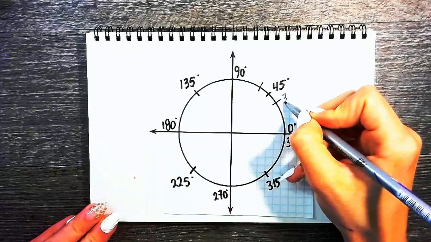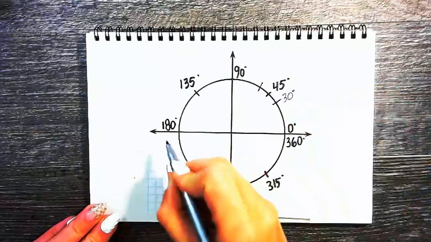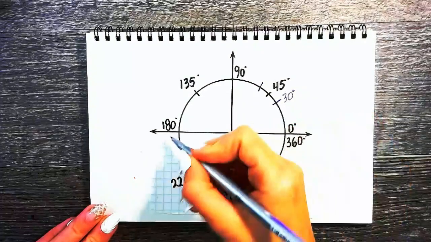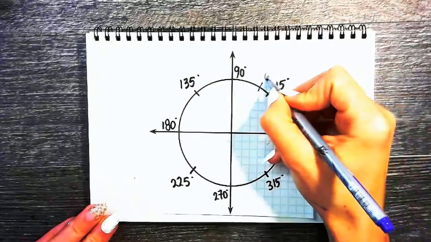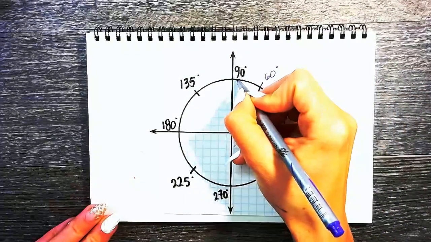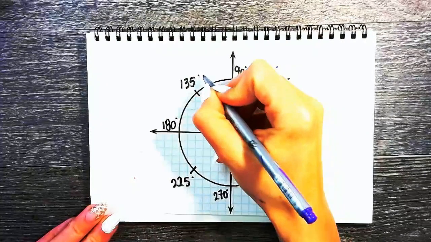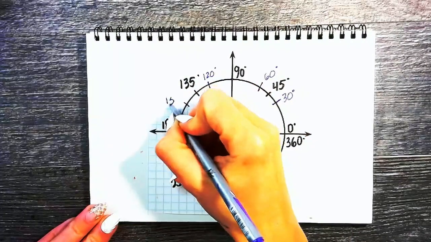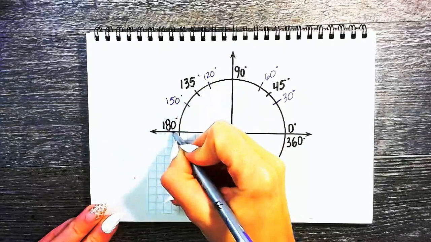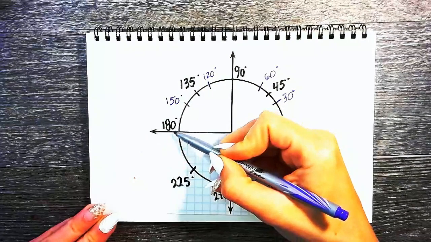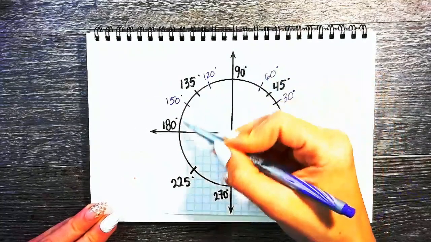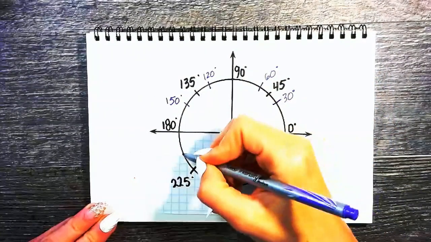Count by 30s, which are a sixth of 180 because it takes 6 30s to make 180. 30, 60, 90, 120, 150, 180. Sometimes it's easier to go backwards from 180 to 150 and 120, but you choose what works for you. Continue.